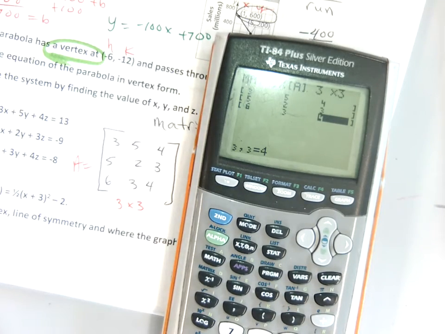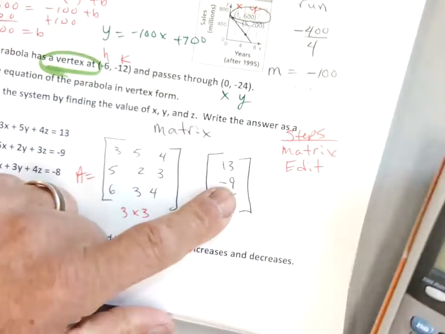Much easier. So in my calculator now, A's in it. As long as I don't clear anything, A's in it. Okay, thumbs up. Already have A in there. Any questions? Anybody need any help? Okay, now I'm going to hit matrix again because I need to make the other matrix.